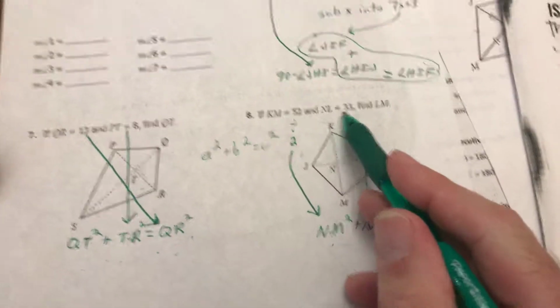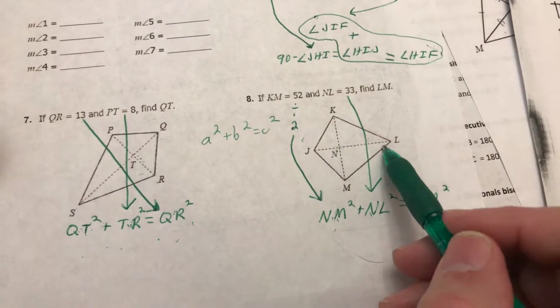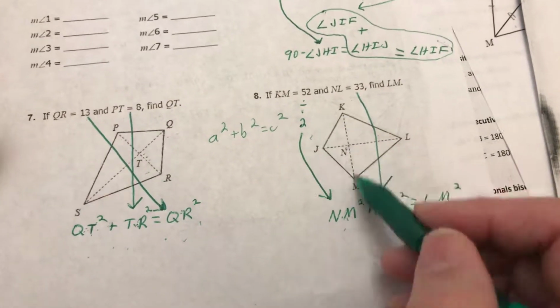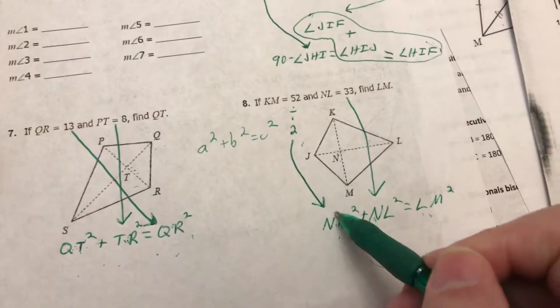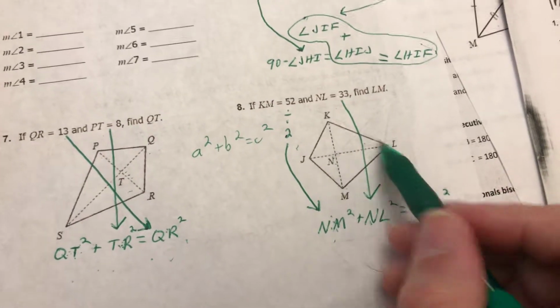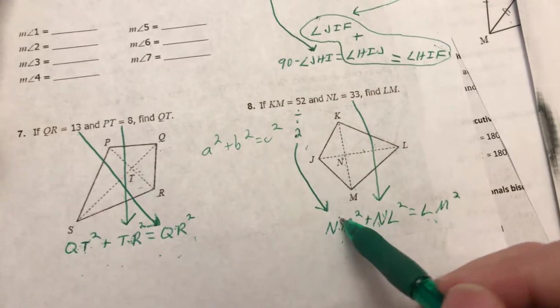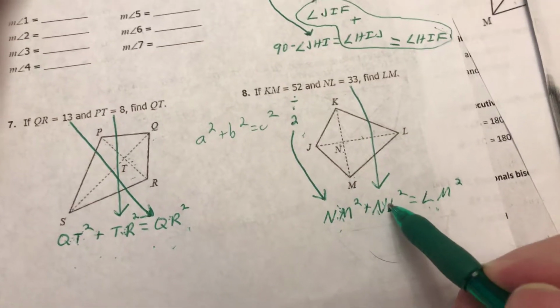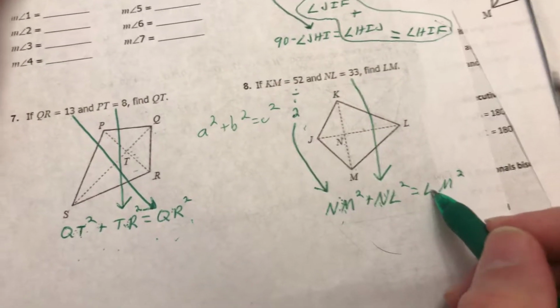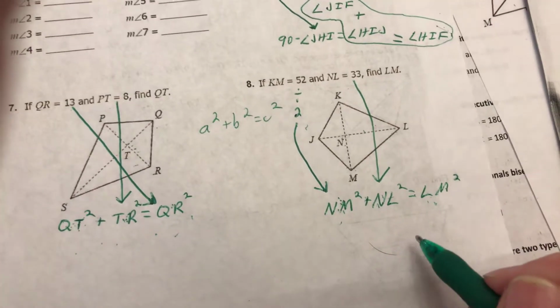And NL we're actually given in the problem, so we had to figure this out by dividing this by 2 to get this, so that's A, and then NL is 33, so that'll be 26 squared plus 33 squared equals the x squared right here, and this is what we'll be solving for. And that's it.